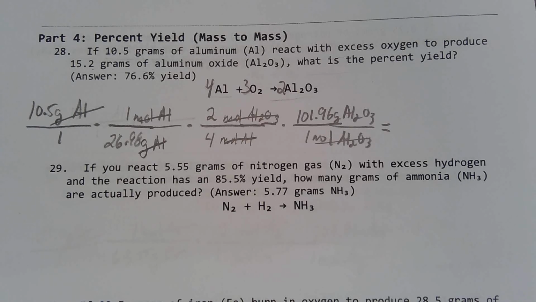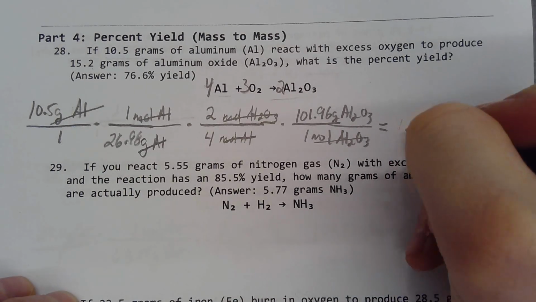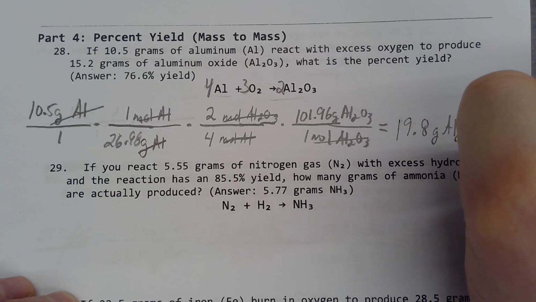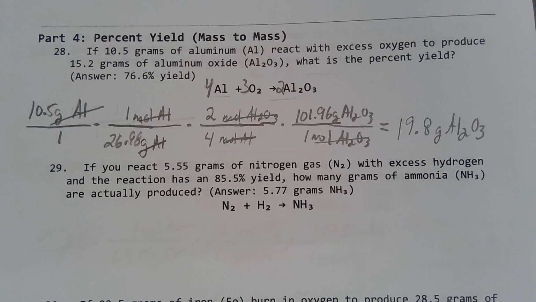So you would take the 10.5, you would divide that by 26.98, divided by 4 times 2 times 101.96 gives me 19.8 grams of Al2O3 that should have been produced.